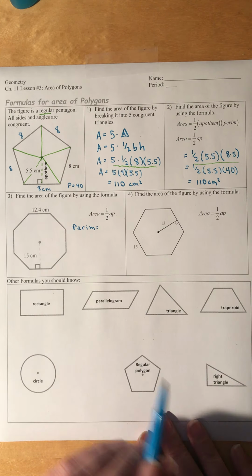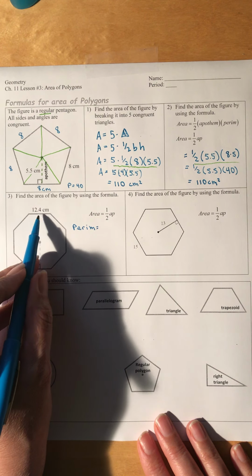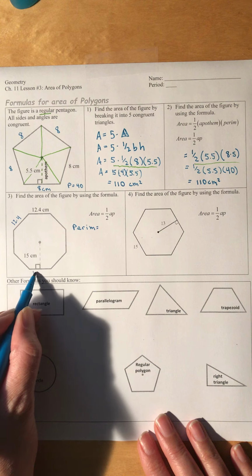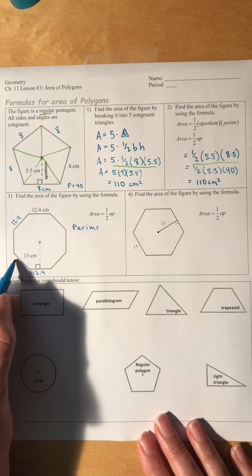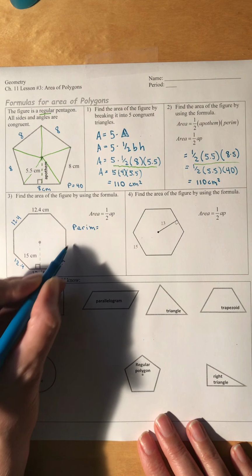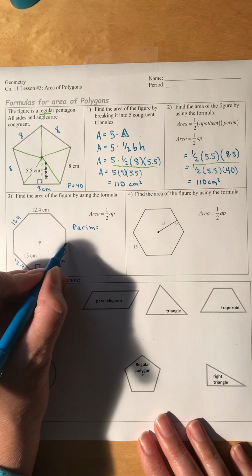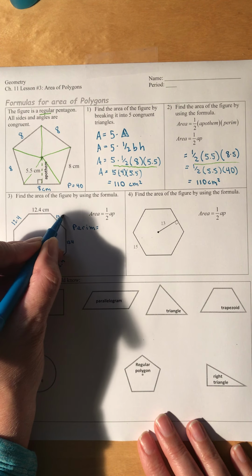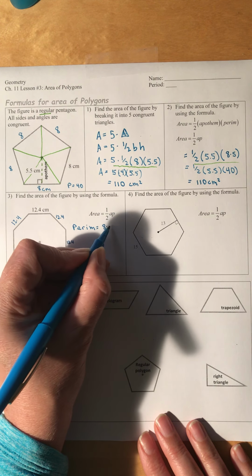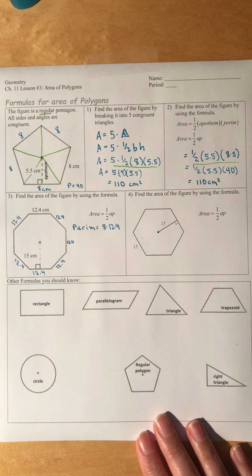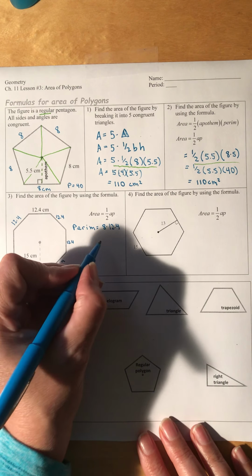It's an octagon, it has 8 sides, and each side is 12.4. So all you have to do is either add 12.4 8 times, or do 8 times 12.4, which comes out to be 99.2 centimeters.